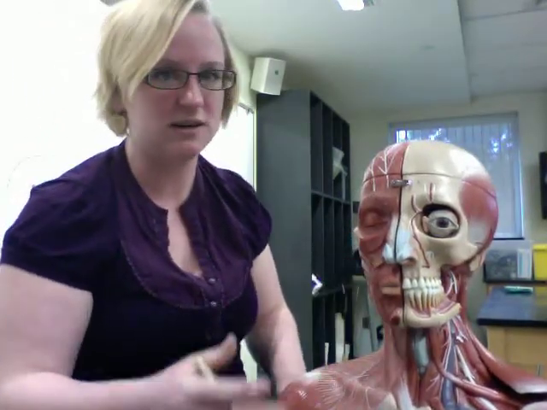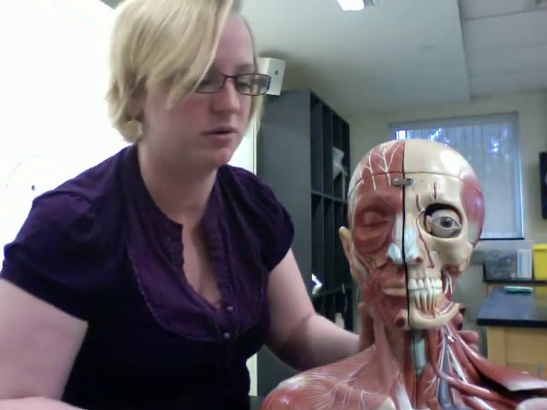So levator labii superioris, not only is it indicating where it is because it's superior to the lip, but it's also indicating the action, and it's elevating the upper lip. Okay?